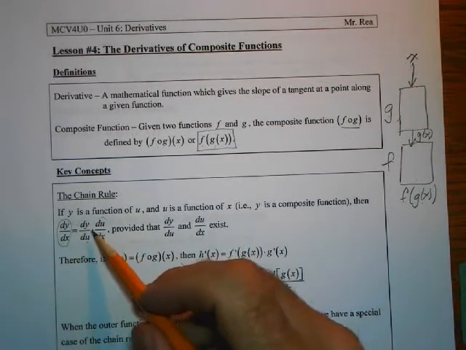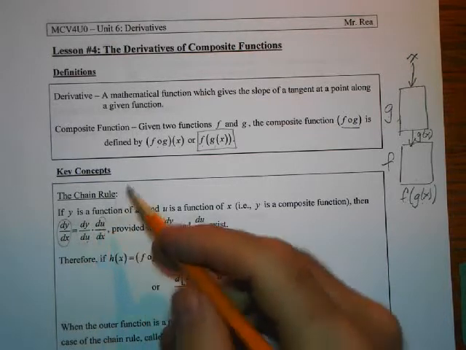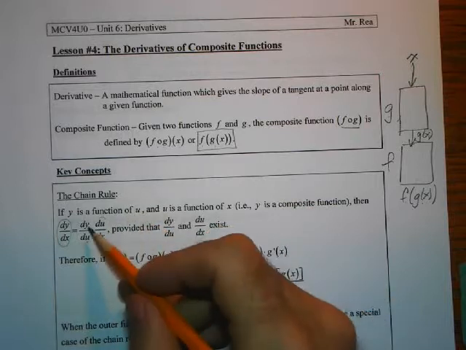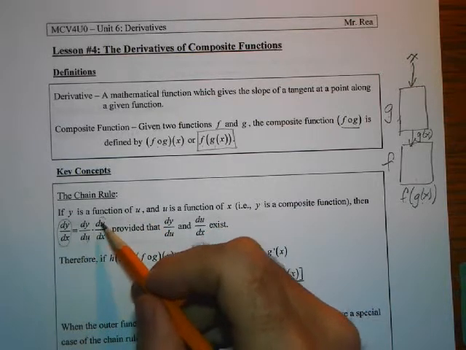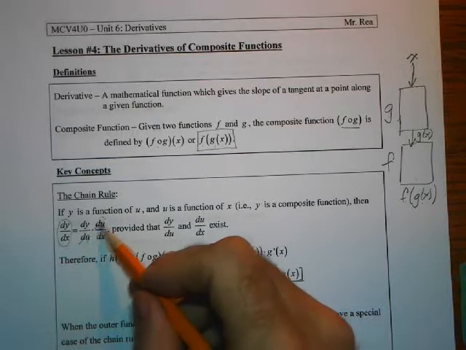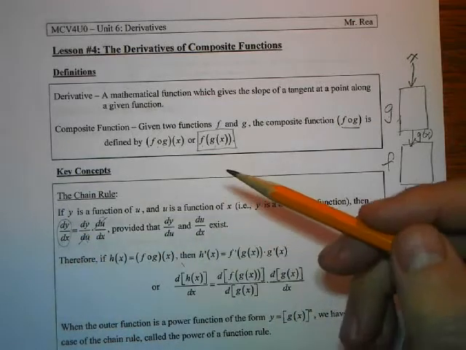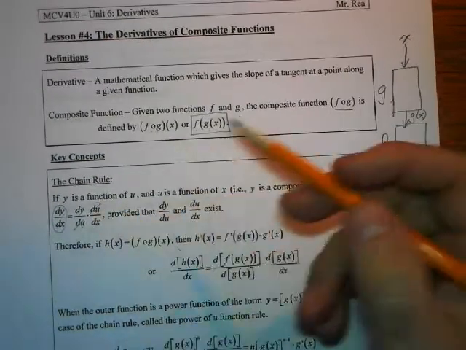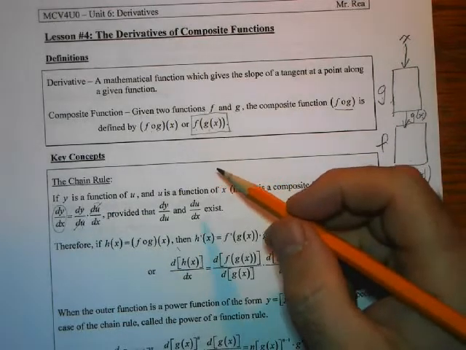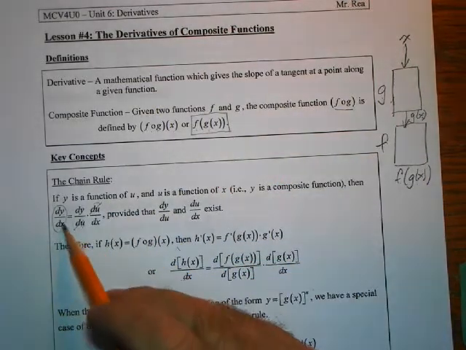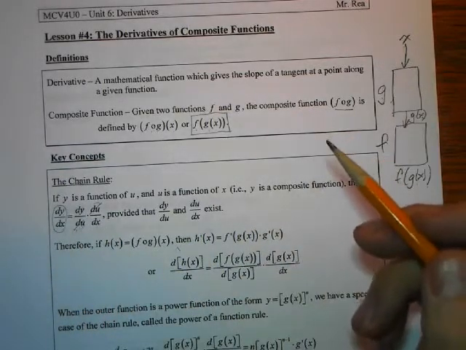Now you could almost think of this as a fraction here. Now it's not really a fraction, but it works out the same because you've got a du on the bottom and a du on the top. So it's almost like you can cancel them out, and you're left with dy by dx, which is what you're trying to get. Okay, so it's not a bad way to remember it when you're doing this. Now, obviously, you can only do dy by dx if these two separate derivatives exist.